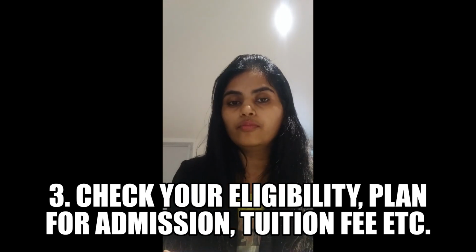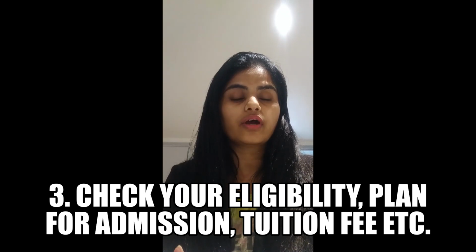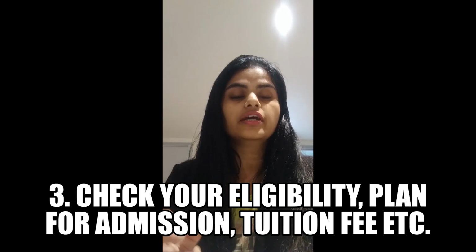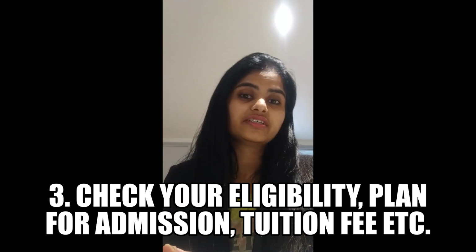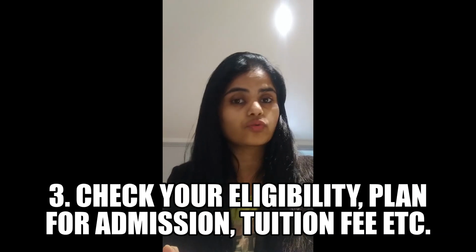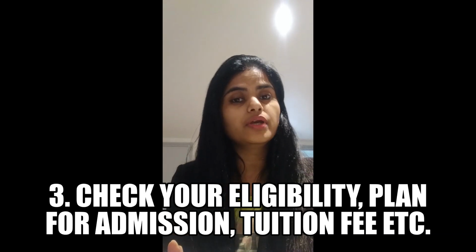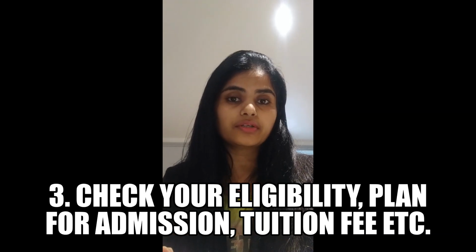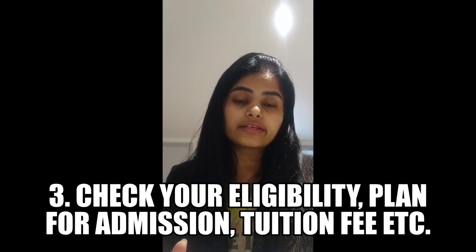In the third step, when you have listed out universities and many courses, then you try to find out the requirements. What are the basic eligibility criteria and requirements for those courses? And are you actually fulfilling these requirements? Maybe in some courses you have to submit a GMAT score and that score must be more than 700.